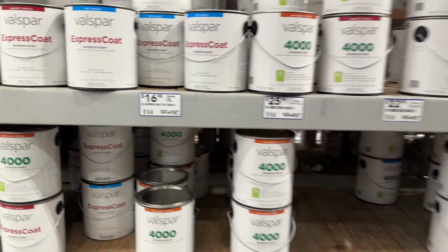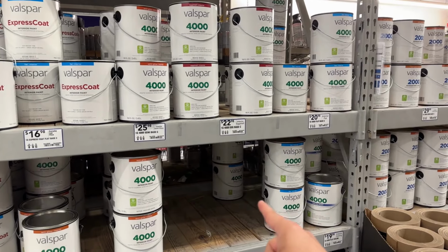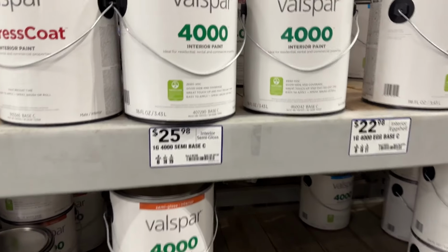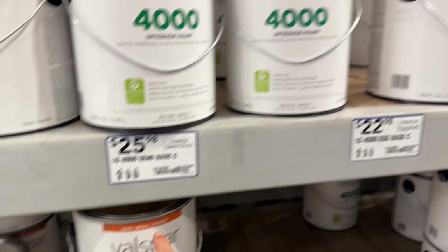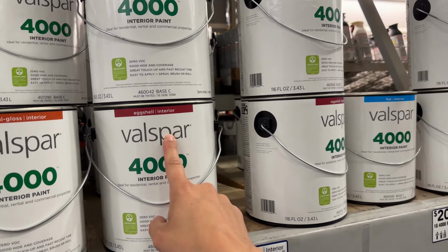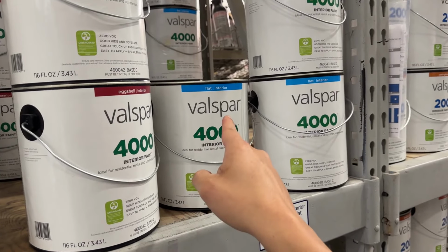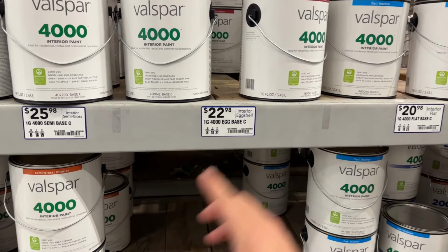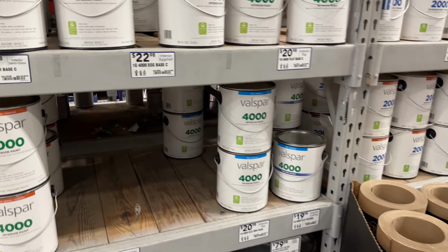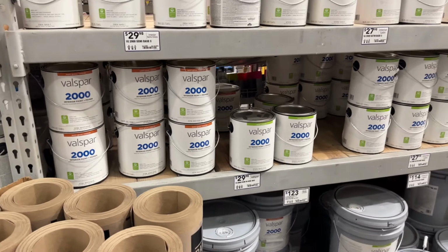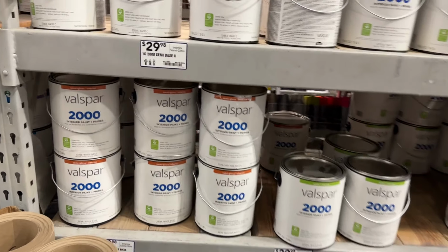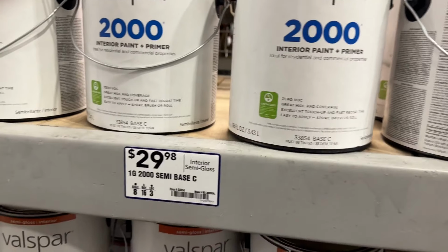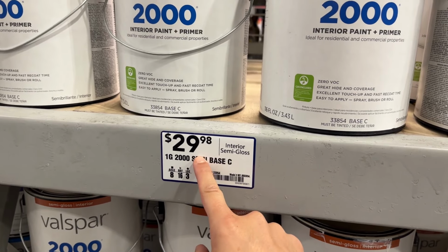Let's go from their 4000 series. Look at all the 4000s. The only difference in all those cans is the sheen: semi-gloss, eggshell, and flat. And of course the price changes a little bit with the sheen, but semi-gloss is our example here. Let's come down here next to their 2000 series. So we're looking at the interior, semi-gloss. And this is $30 a gallon.